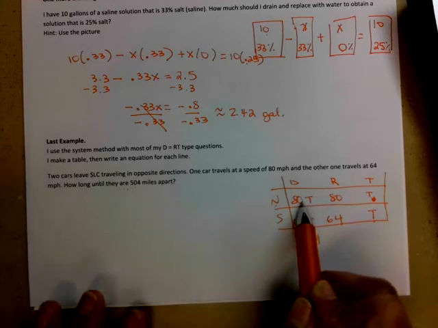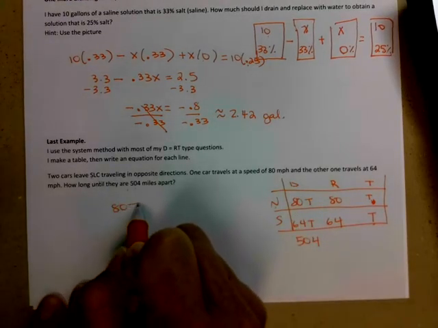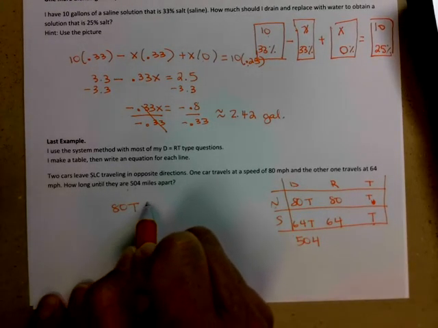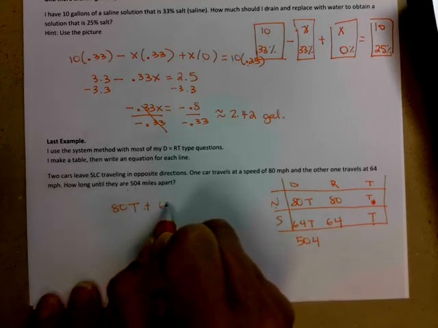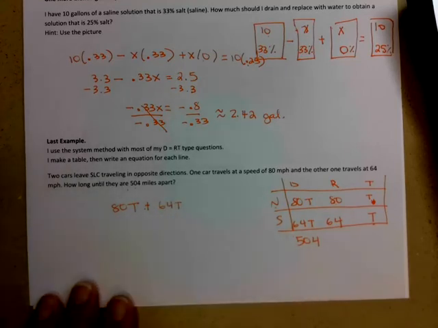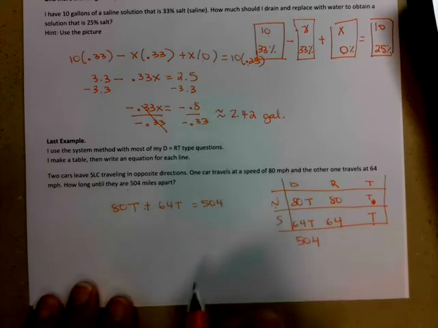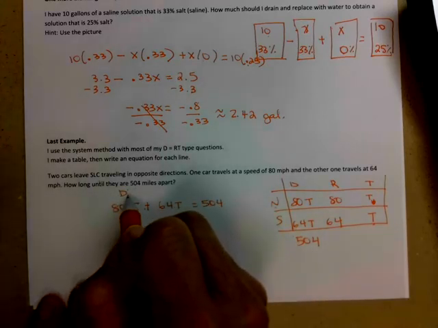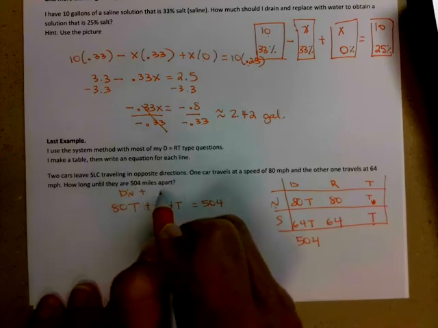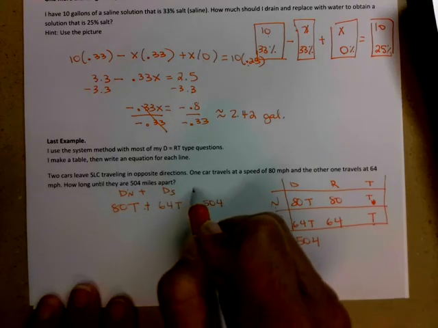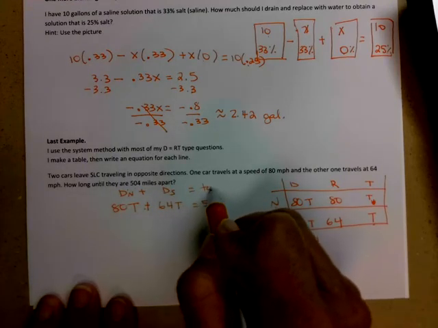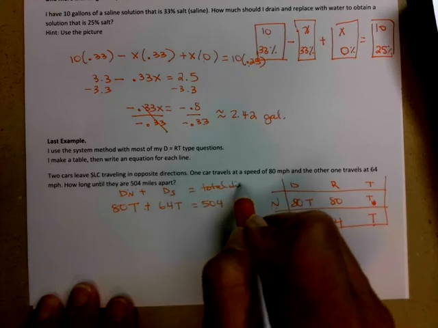So the distance the north car travels plus the distance the south car travels equals 504. Right, so this is the distance for the north car plus the distance for the south car equals the total distance.